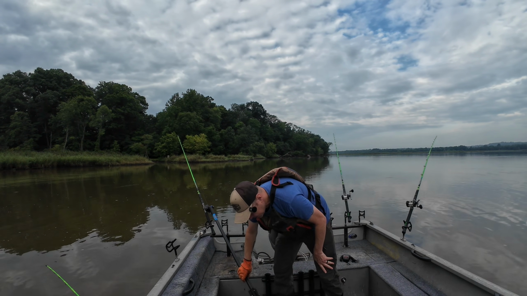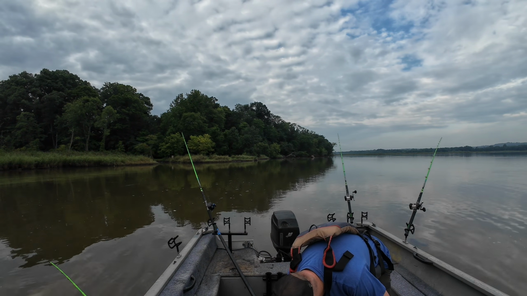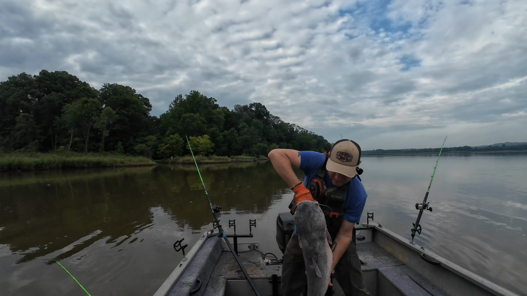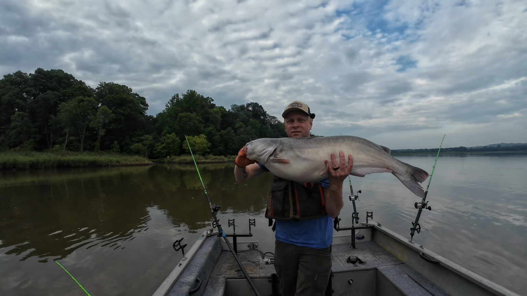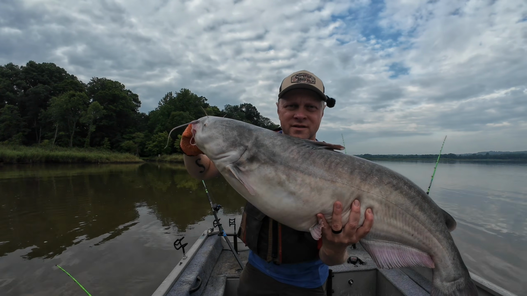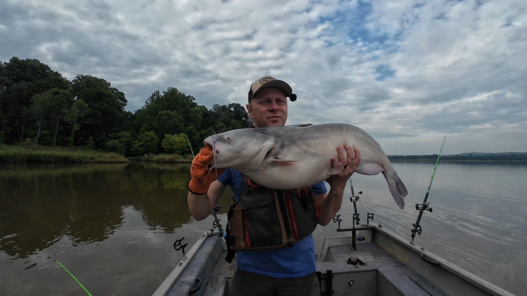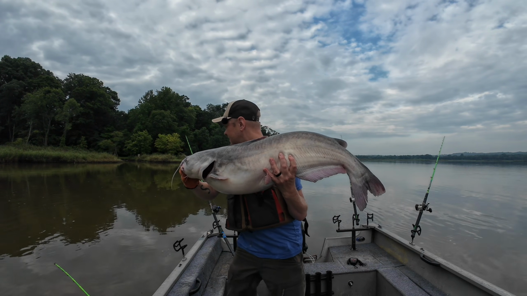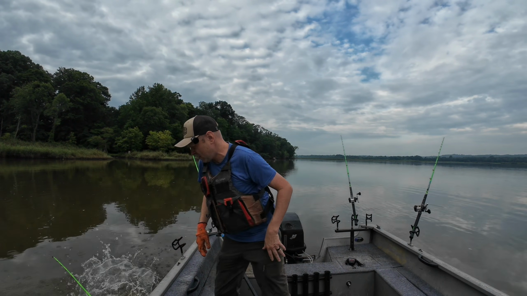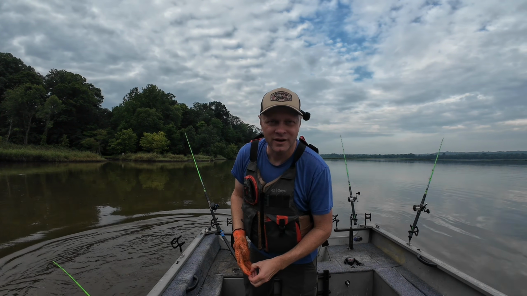He's still a little feisty. Try not to knock this one on the damn deck. There we go. There he is. 31 pounds. Good fish. He don't want to open his mouth for you. Anyway, let's get him out of here. Oh, he was ready. Let's see if we can get another one.